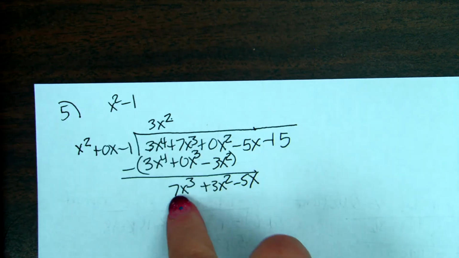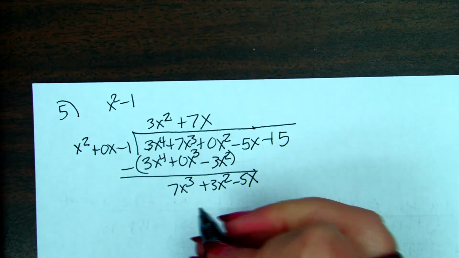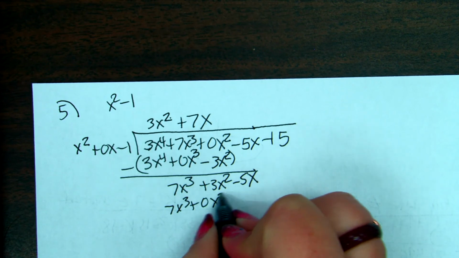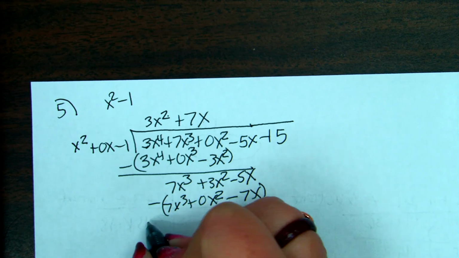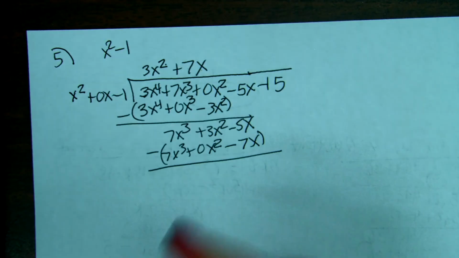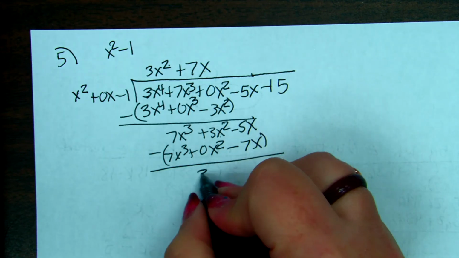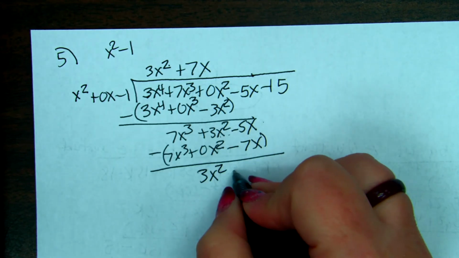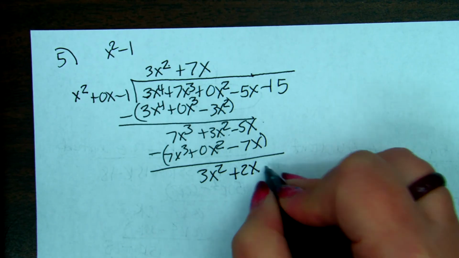X squared goes into 7x cubed 7x times. So we get 7x cubed plus 0x squared minus 7x. Subtract. These cancel. 3x squared minus 0 is 3x squared. Negative 5x minus a minus is plus. So plus 2x minus 15.